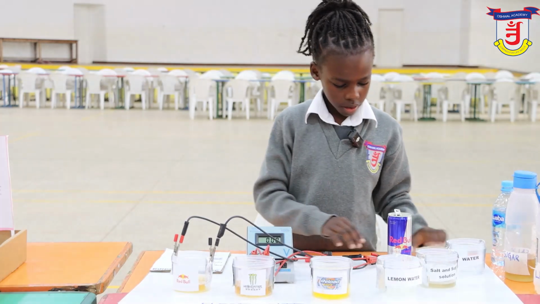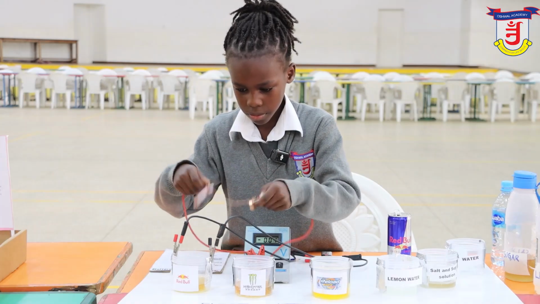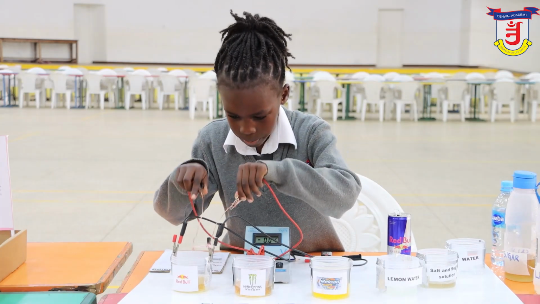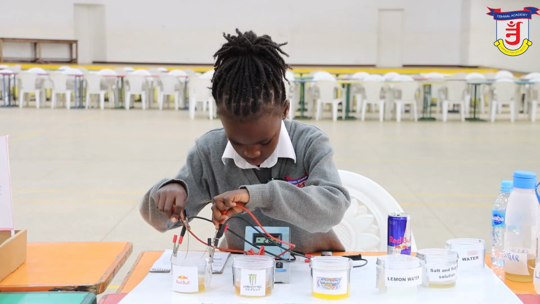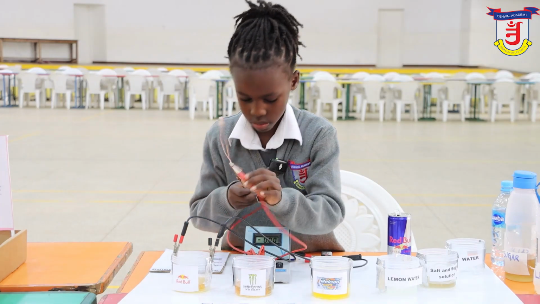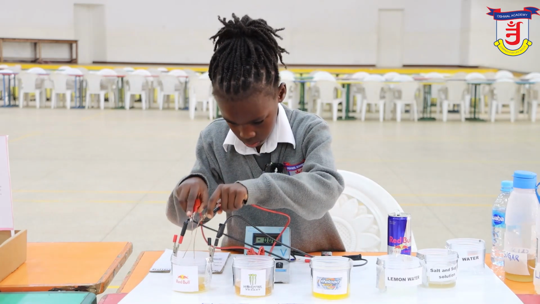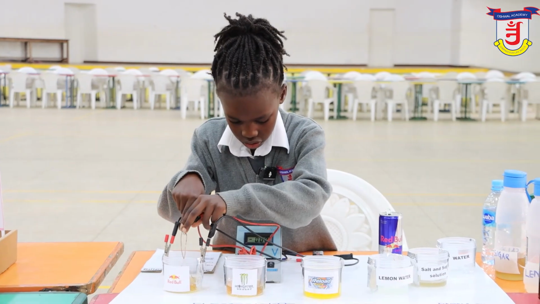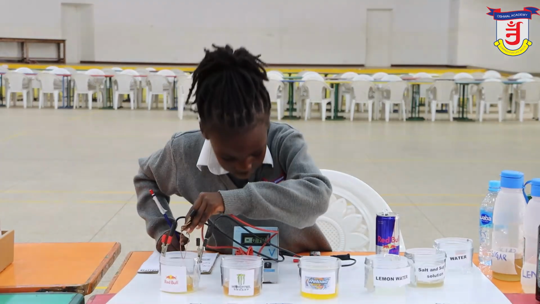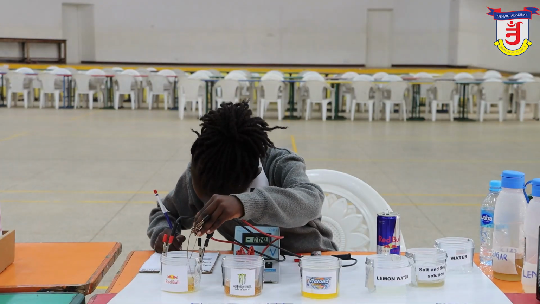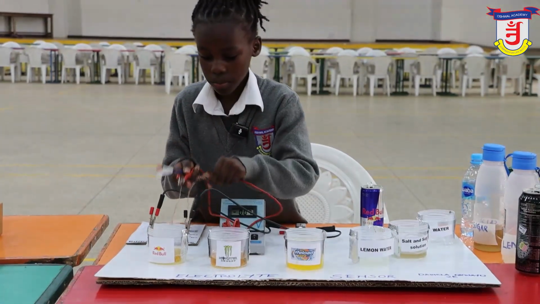Take the sensor. Put it inside the energy drink and write down the reading, 0.10.